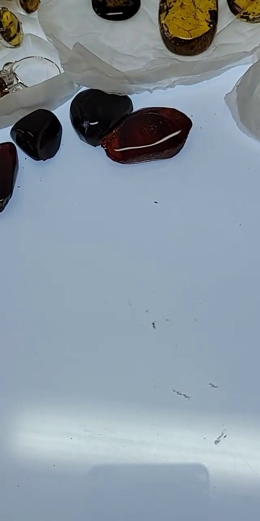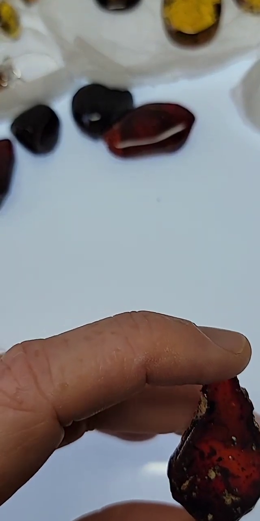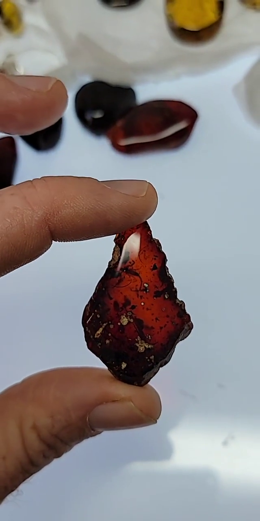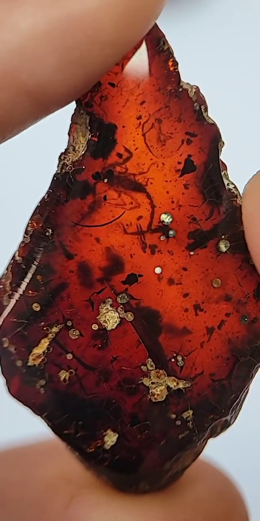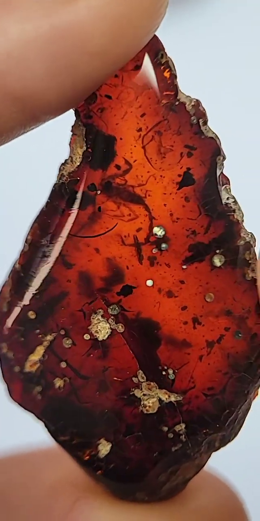Video. It was $5.50. Jeez, that one is perfect. Red amber typically does not have insects, and this one's the perfect tone of red that just shines with a very little bit of light.